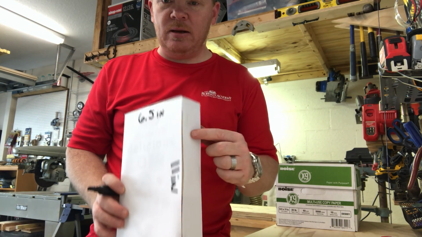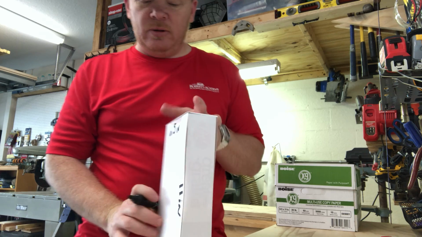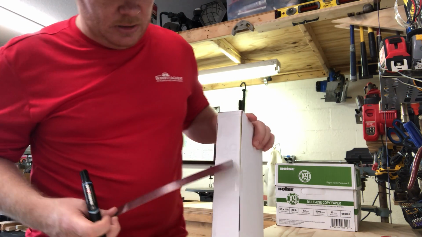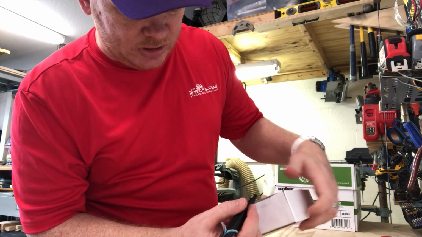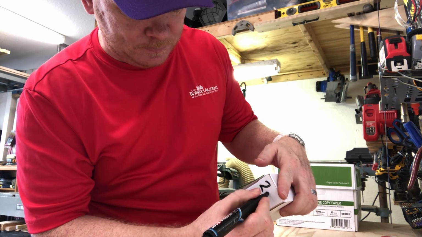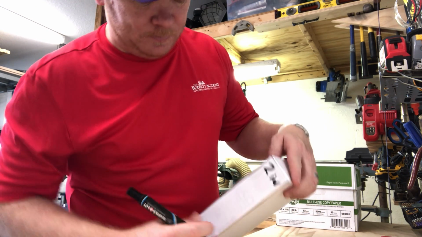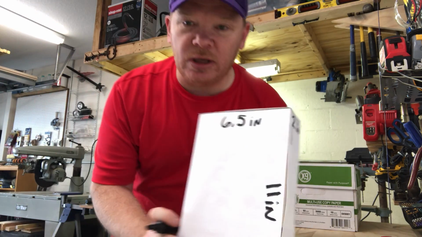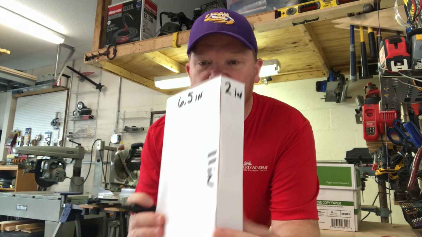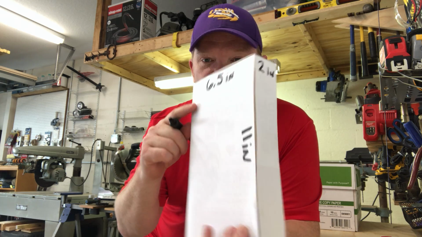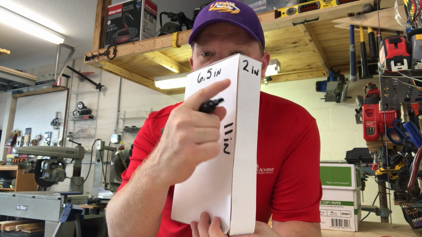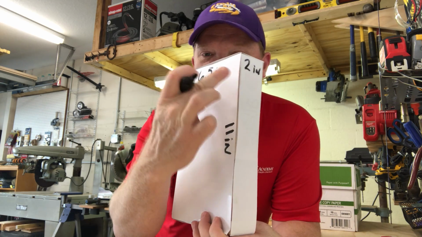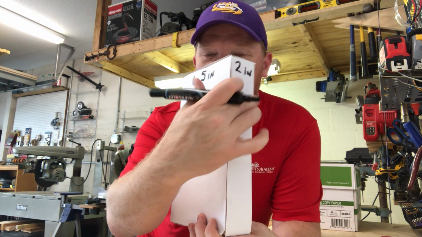And then the width here looks to be about 2 inches. So we're going to say 2 inches here. That's all you need, just those 3 measurements: the height of the object, the width of the front part, and the width of the actual box.